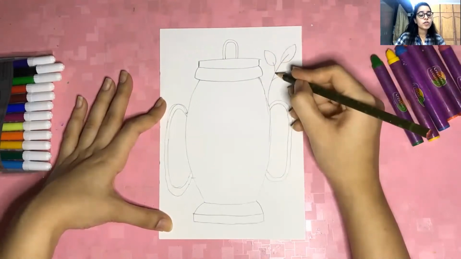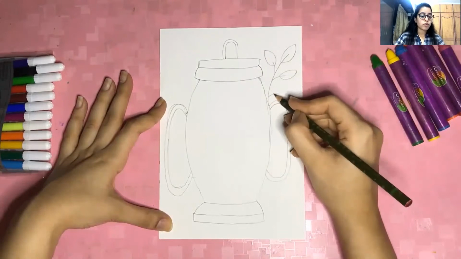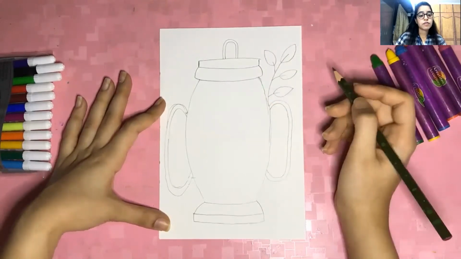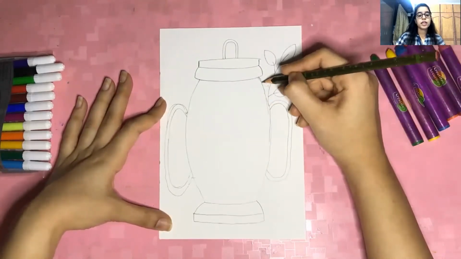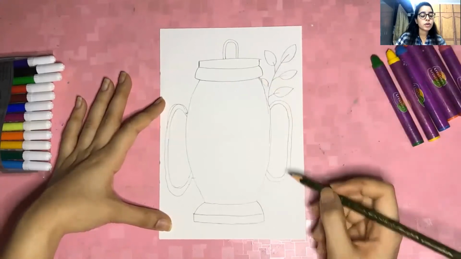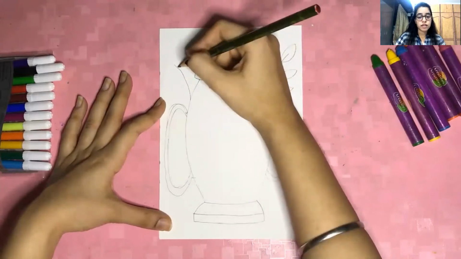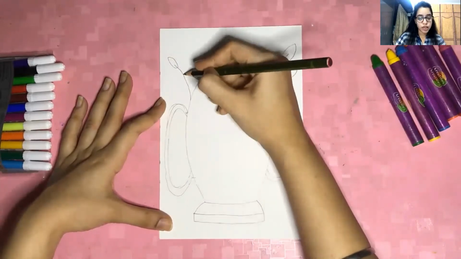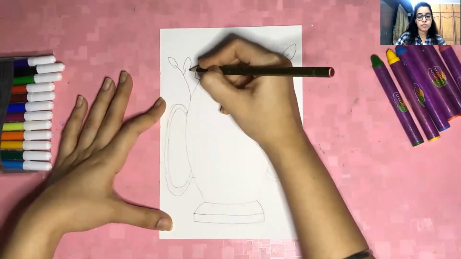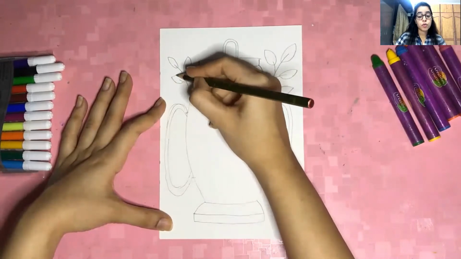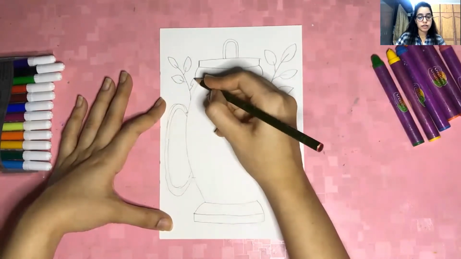If you wish to follow the same, you can do that. But if you want to draw a flower in place of a leaf, that's fine. It's totally up to you. And if you feel that you don't have enough space and you want to skip this process of creating these leaves, that's fine as well. I'm creating these leaves on both sides near the handle.